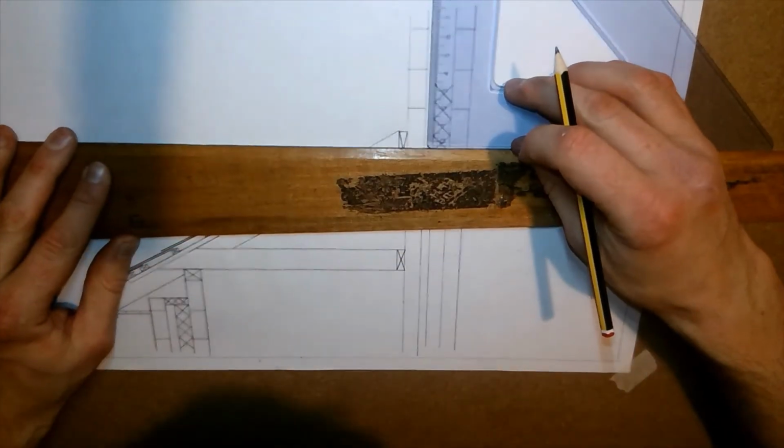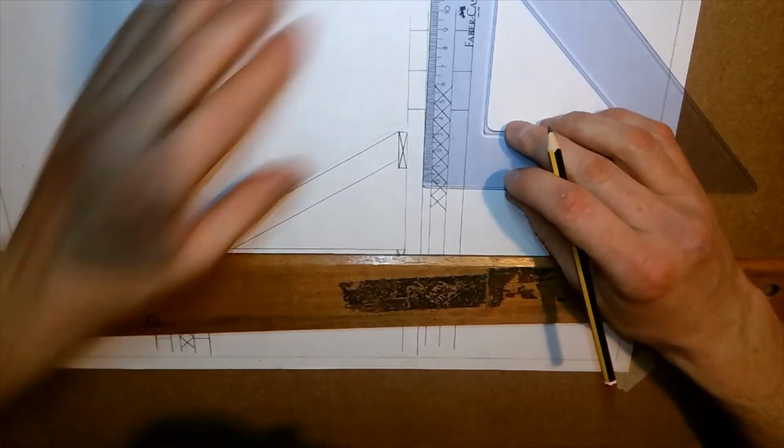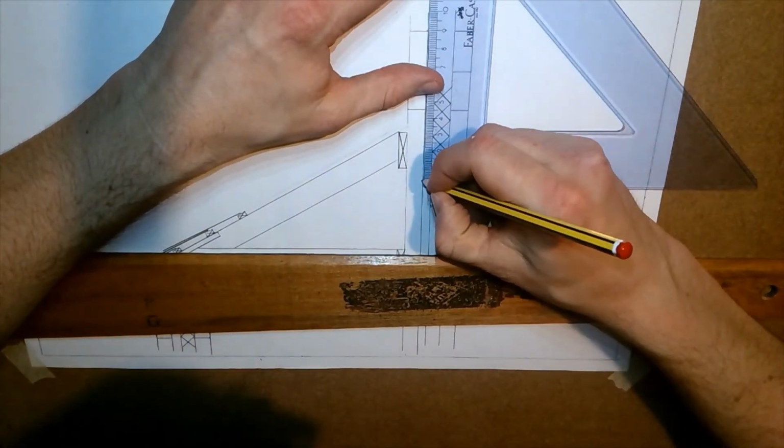And I'm going to work some blocks all the way down as well, and mark the positions of the wall.